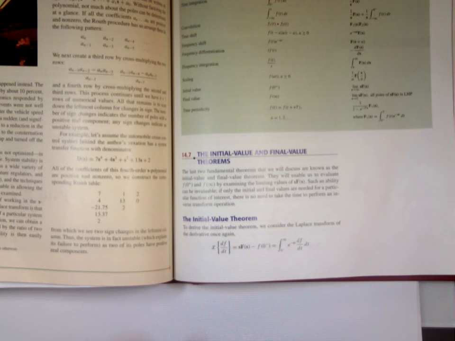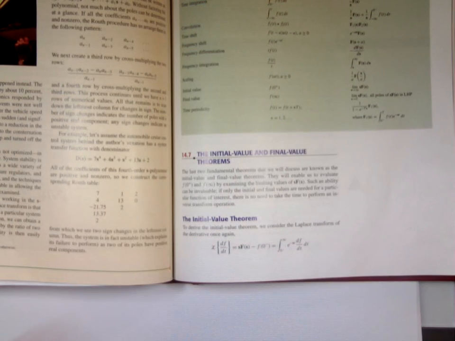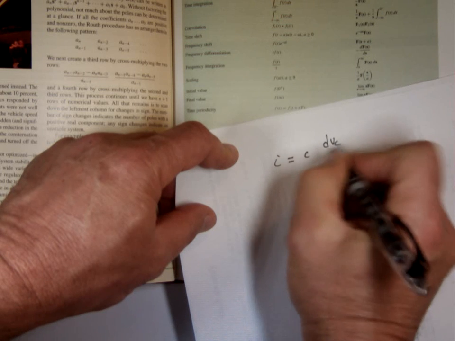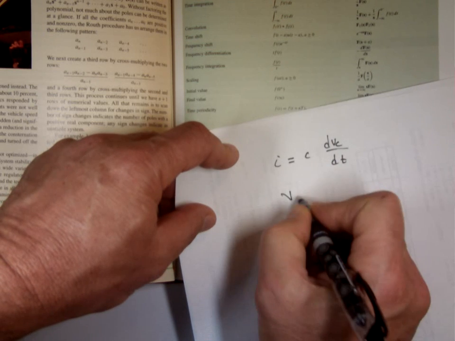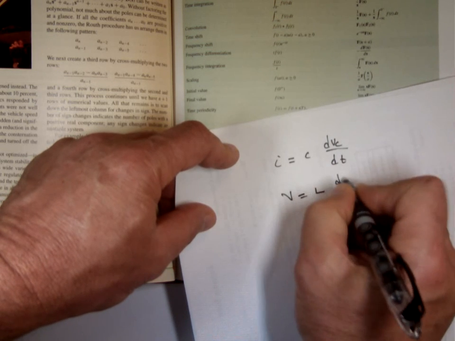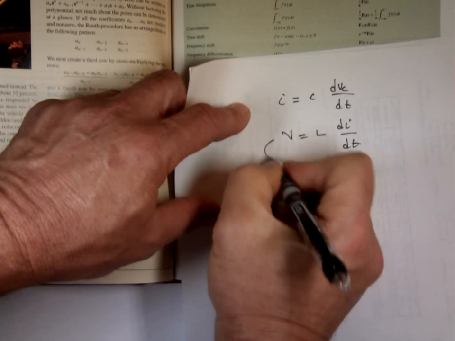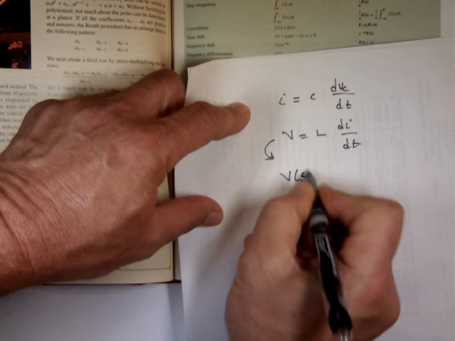So when you have I equals C dv_C/dt, or v equals L di/dt, and you want to do the Laplace of that. Let me take this, the Laplace of this, v over s. This is the L. What's the Laplace of the derivative?